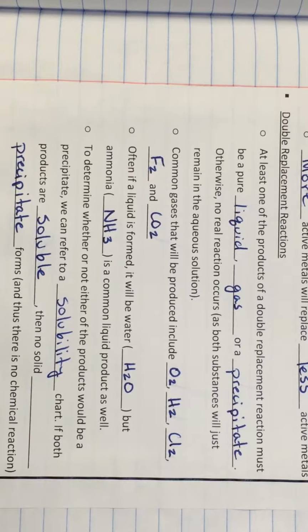And if the product that they make is not a pure liquid, solid, or gas, well then it's just also going to remain in solution, and you're not going to observe any noticeable change. You're not going to really form a new product. So we're always looking for the formation of a gas, liquid, or solid. Common gases that will be produced are going to include O2, H2, Cl2, F2, and CO2. There certainly are a lot of other possibilities. Often if a liquid is formed, it's going to either be water or ammonia. And again, there's lots of other possibilities, but these are the two that we'll usually see.